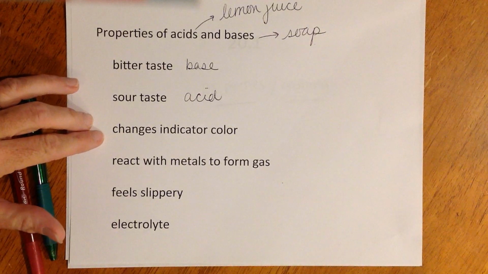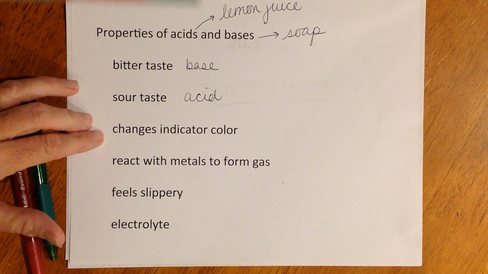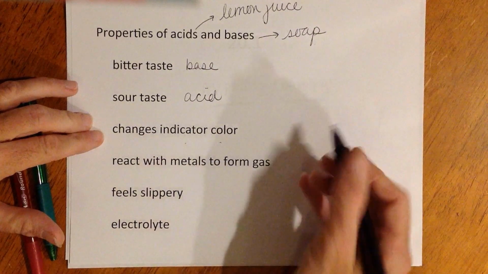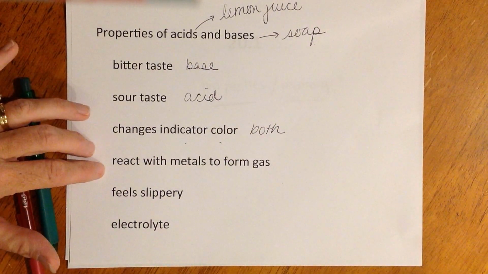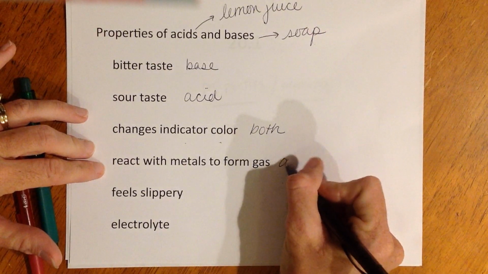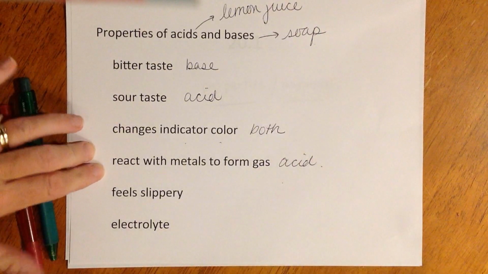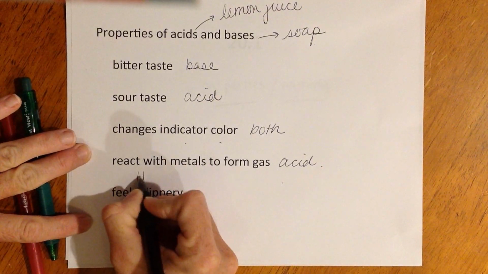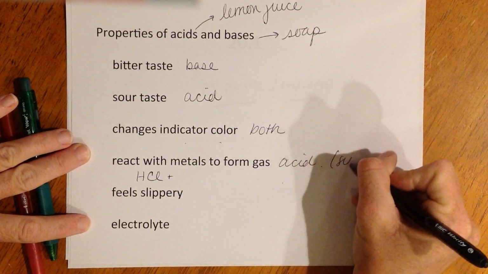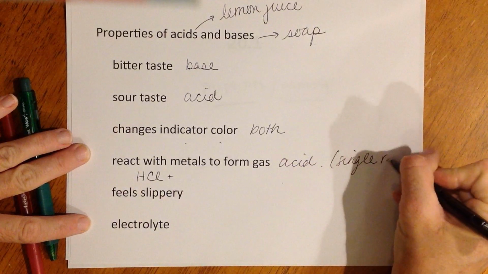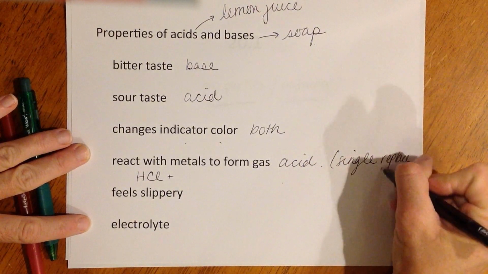Changes indicator color, and we'll talk later about what an indicator is, but both of them will change the color of an indicator. Reacts with metals to form a gas would be an acid. And this is actually a review of your single replacement reaction, so I'll just give you one real quick. You'll have hydrochloric acid and a metal. It has to be a metal from the reactivity series for single replacement. So I'm going to write that down. It's review of single replacement.